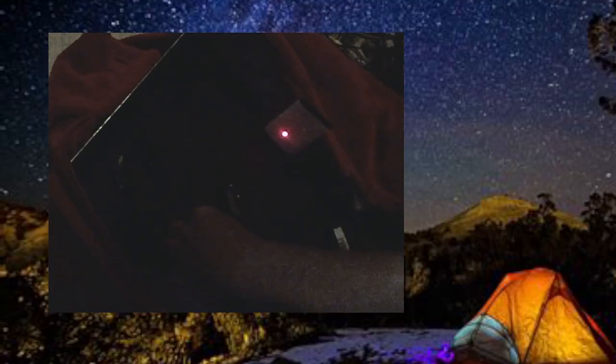Uh-oh. Oh, I see a problem with the glass slide. See, this is why we're doing this. Oh yeah, the glass slide is giving me all kinds of issues.